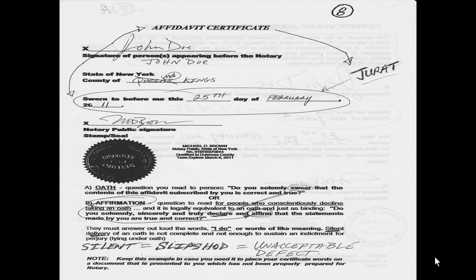So today we want to talk about the proper procedure to do an affidavit, which is the biggest problem I've seen in New York State in all my years of teaching notary licensing law and talking to state legislators and reading tribunal hearings where notaries are hauled in for breaking the law.